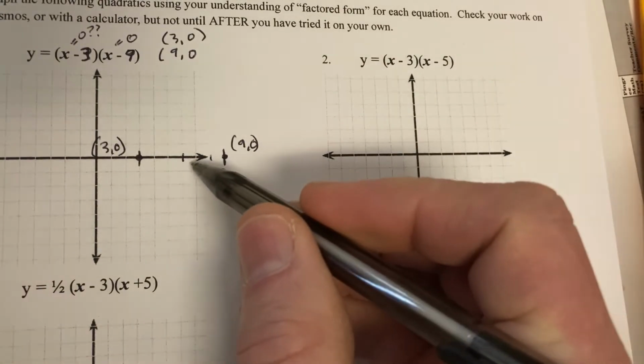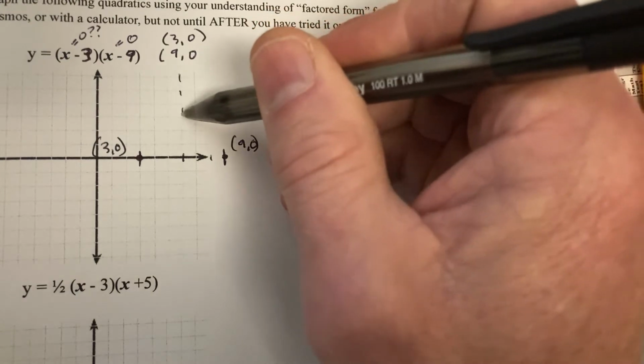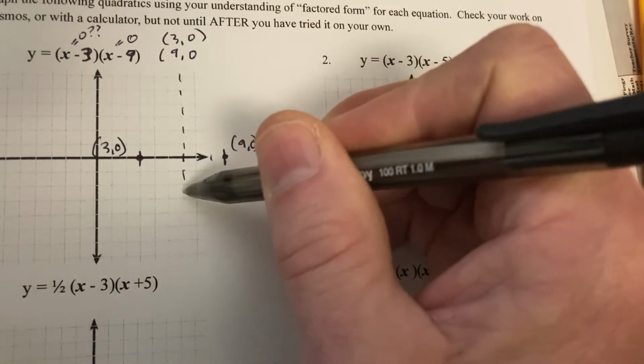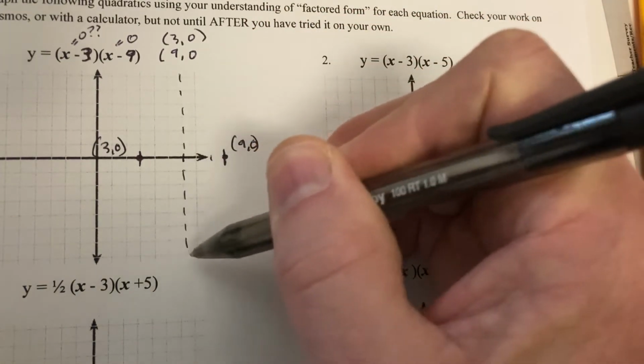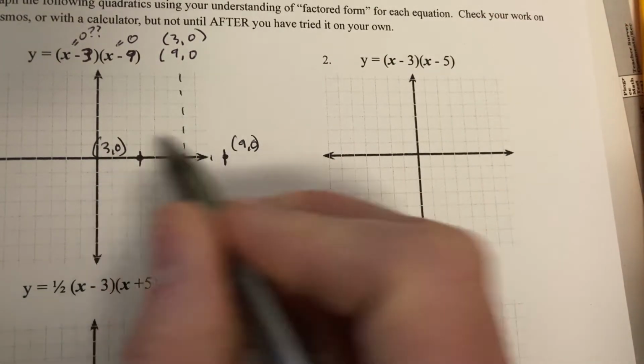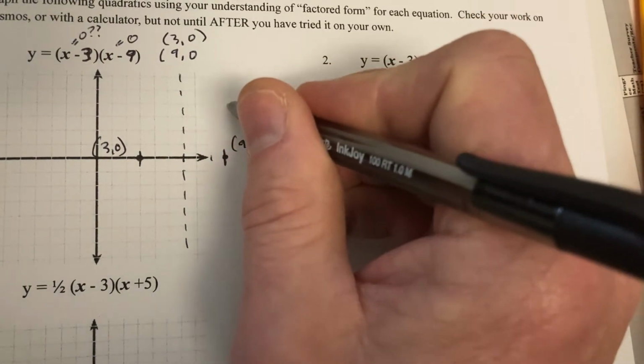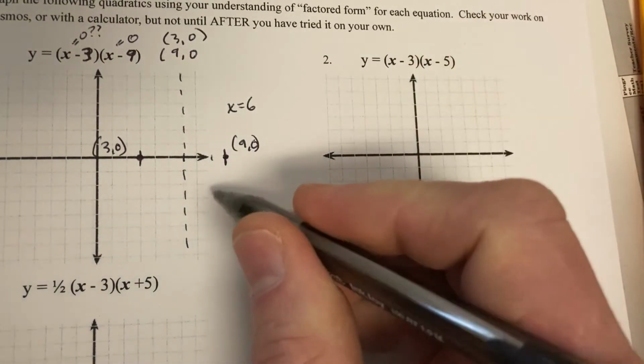So parabolas are wonderfully symmetrical. So I know that along this line here is going to go the vertex, the highest point or the lowest point. Well, what point is that? I just average 3 and 9. 3 plus 9 is 12. 12 cut in half is 6. So I know that when x equals 6, that's going to be my vertex.